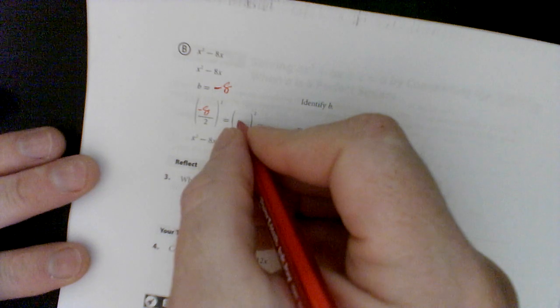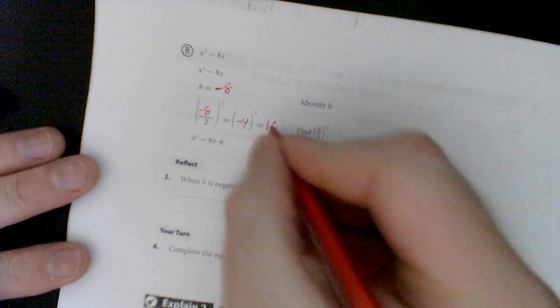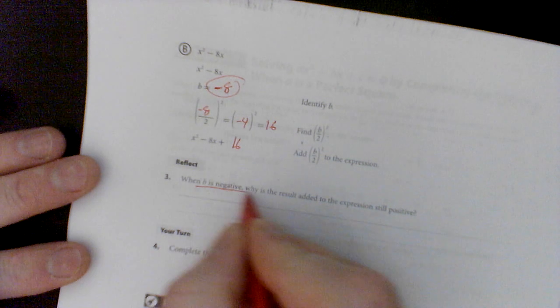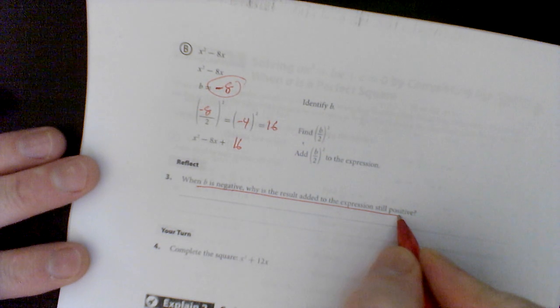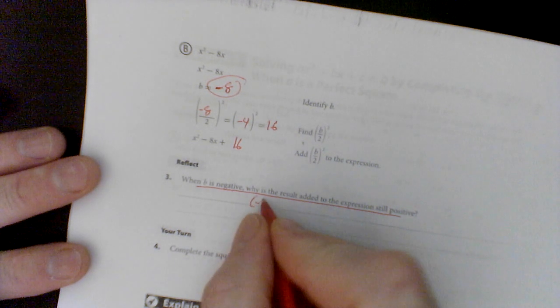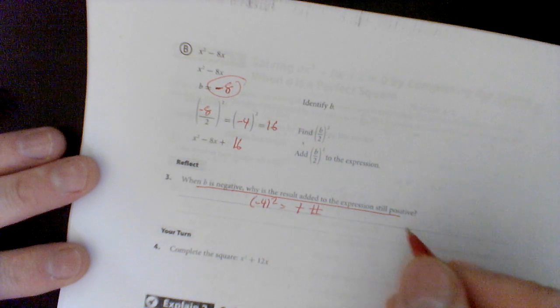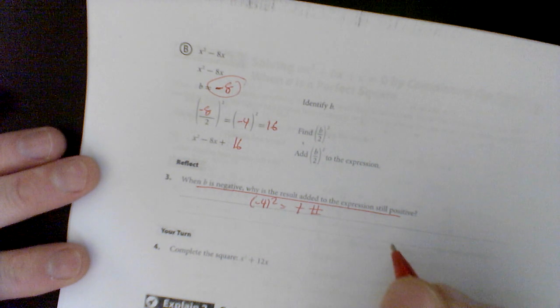Let's keep going. See this one right here? This one has a negative 8, so my b term's negative 8. I'm going to do the same thing. Half of that squared. Half of negative 8 squared is the same as negative 4 squared, which is 16. So to complete the square, I'd put 16 there. Notice this b is negative. You might say, why in the world do we still get a positive number? Well, the truth is, negative 4 squared gives me a positive number. So when we square, it doesn't matter what b is, once you square it, that negative goes away.